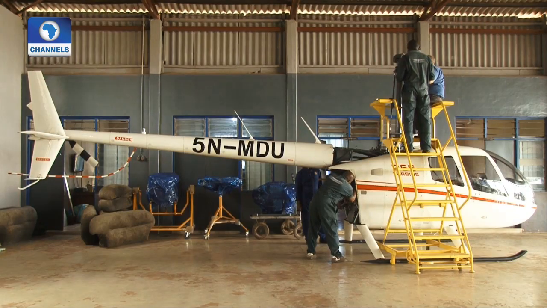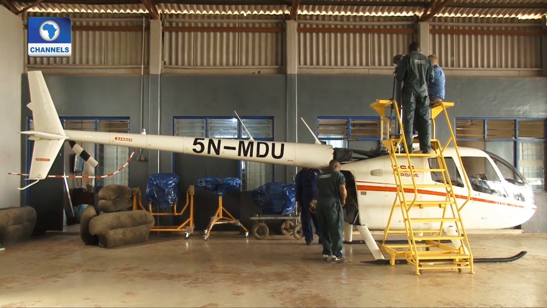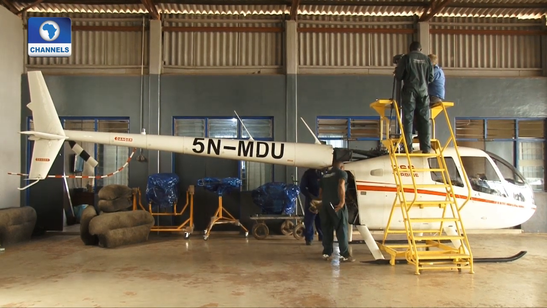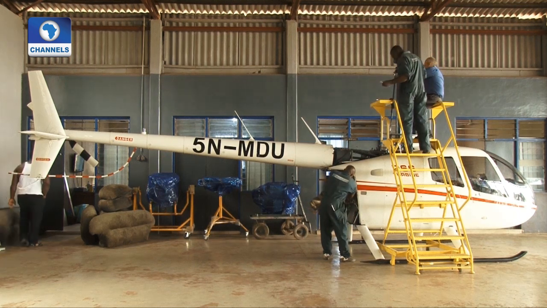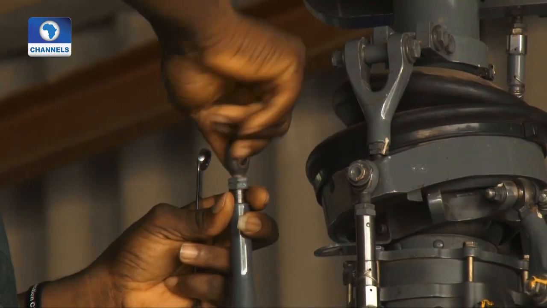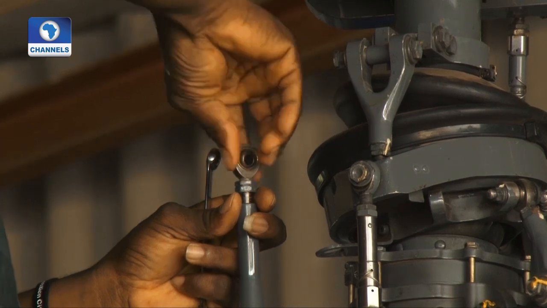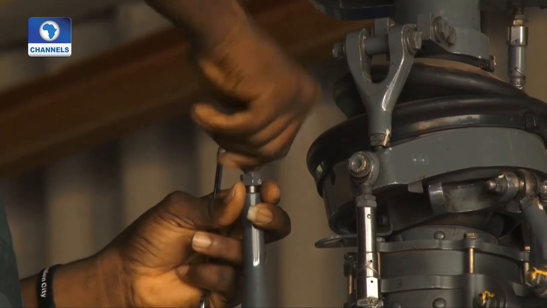In NCA, we have both the licensing department and the operations department. We are into operations and training. Then we equally have the airworthiness department that deals with the maintenance and engineering aspect of it. For the pilots, when you train and qualify as a pilot, you have a license. If you have trained in Nigeria and you have a helicopter license, the license is normally issued here in the NCA by the licensing department.